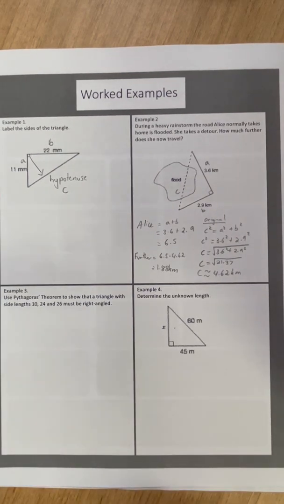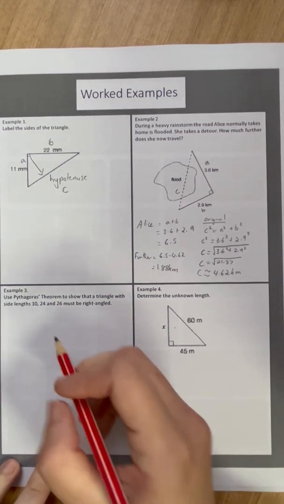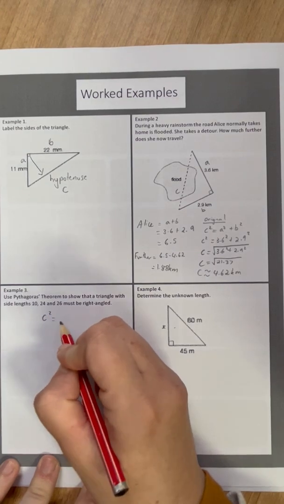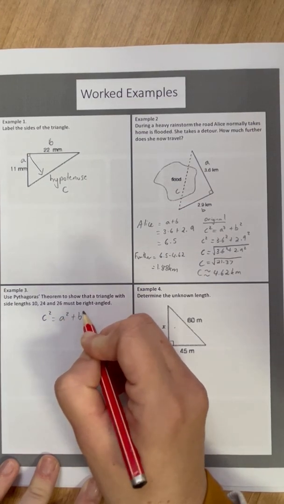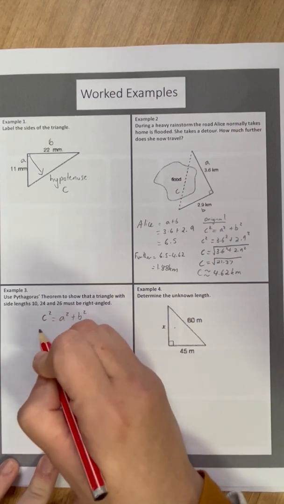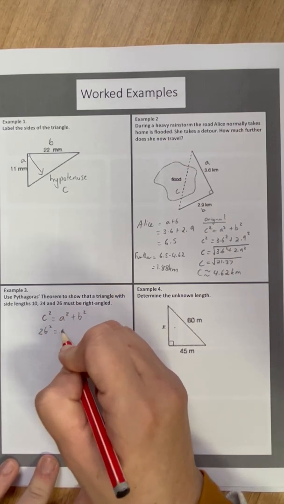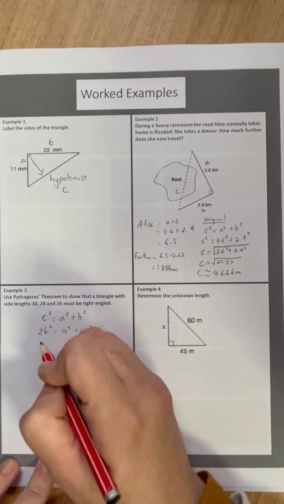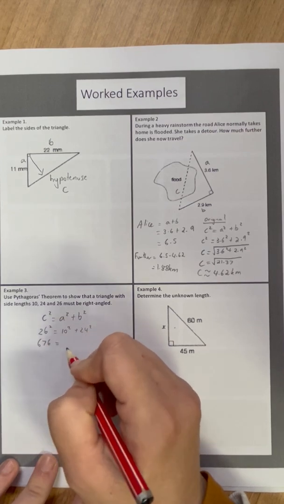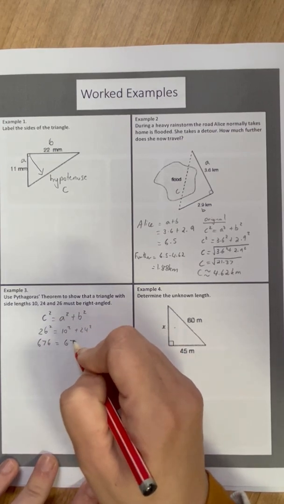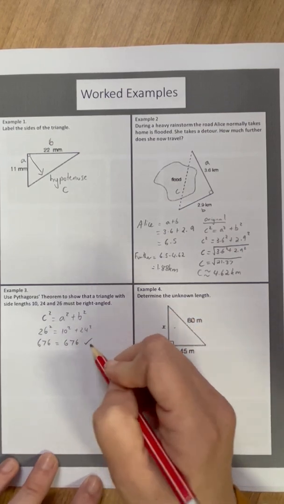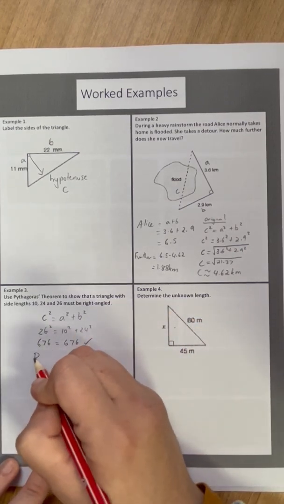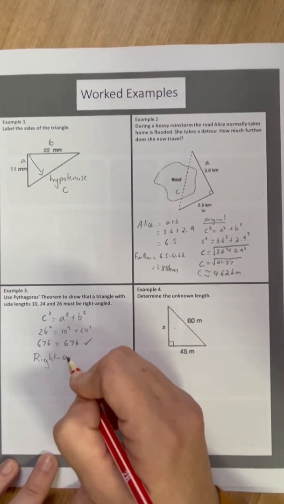Okay, for example 3, we want to use Pythagoras' theorem to show that a right angle triangle can be created from side lengths 10, 24 and 26. So the first thing we're going to do is write down the theorem. c squared equals a squared plus b squared. Now my longest side here is 26, so that has to be c. And then I've got a and b. Now 26 squared is equal to 676. And then 10 squared plus 24 squared is also 676. So because the left-hand side equals the right-hand side, that makes it a right-angled triangle.